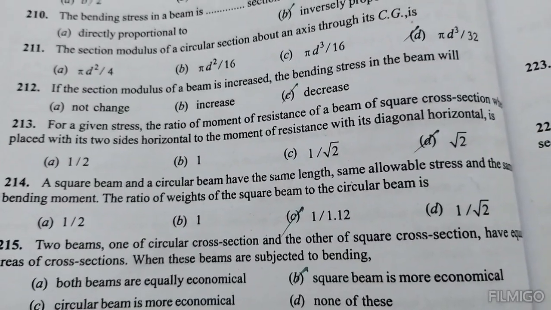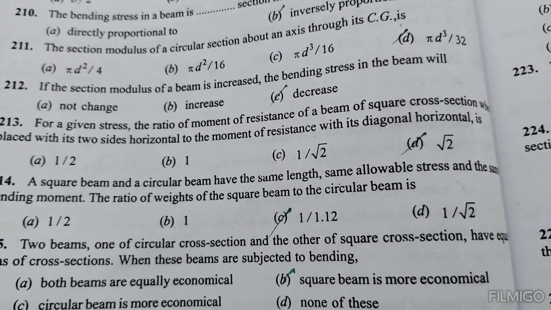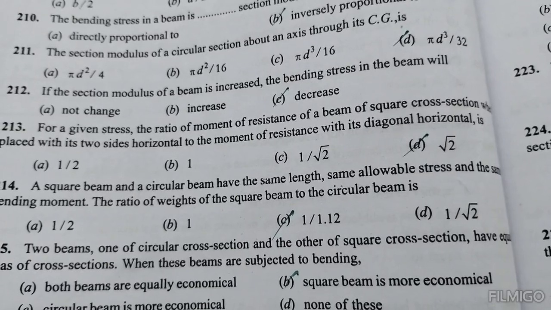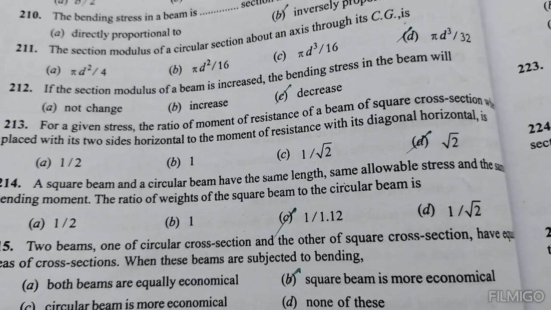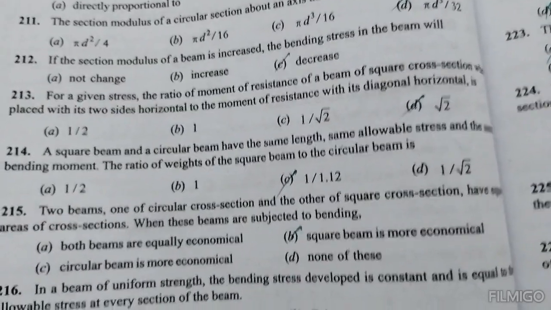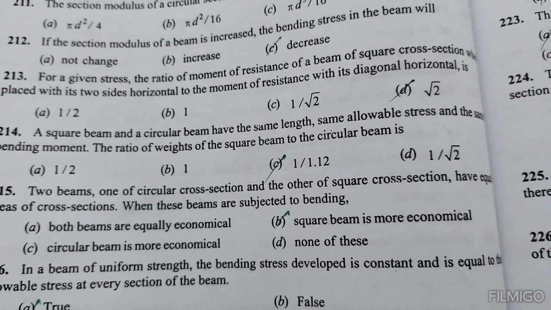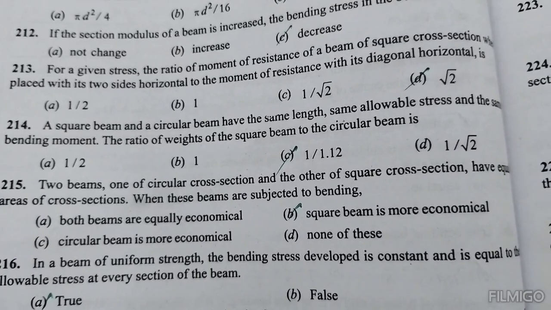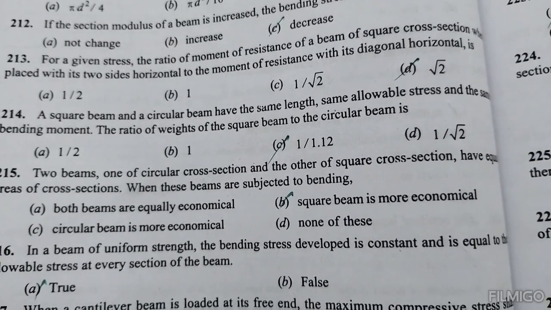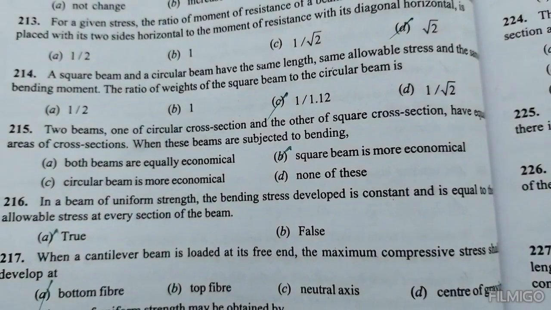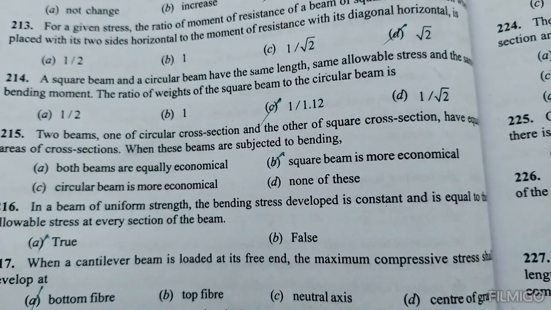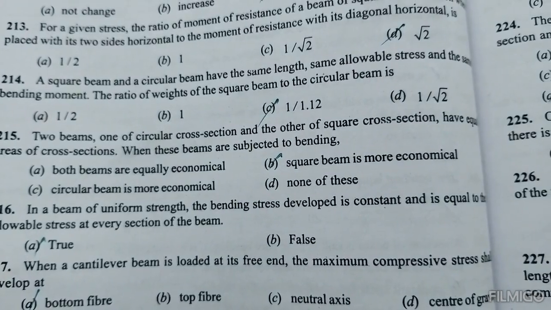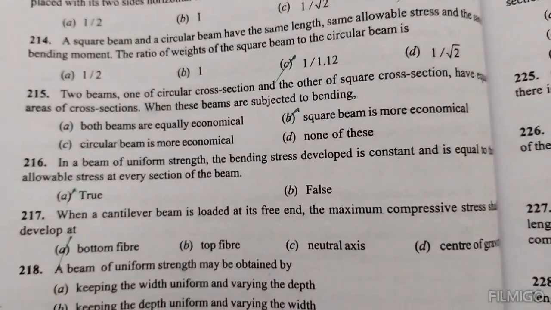For a given stress, the ratio of the moment of resistance of a beam of square cross section when placed with two sides horizontal to the moment of resistance with the diagonal horizontal is root 2. A square beam and a circular beam have the same length, same allowable stress and the same bending moment. The ratio of weights of the square beam to the circular beam is 1 by 1.12. Two beams, one of circular cross section and the other of square cross section, have equal areas of cross section. When the beams are subjected to bending, the square beam is more economical.